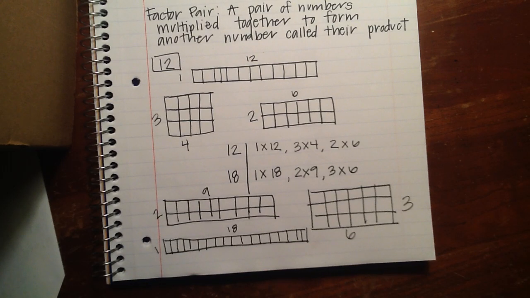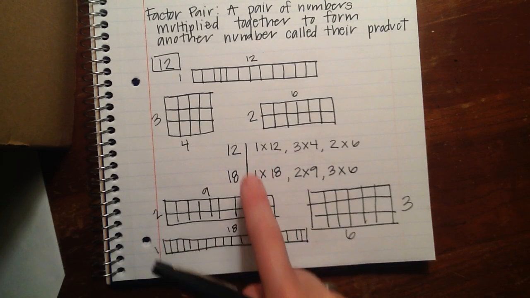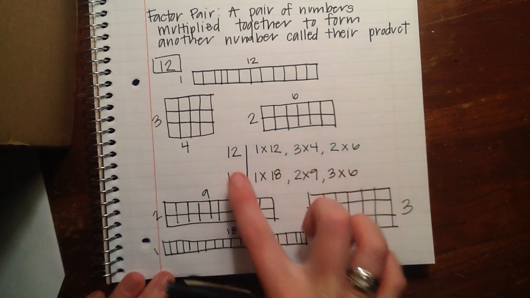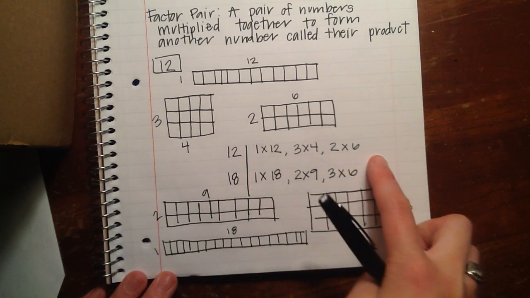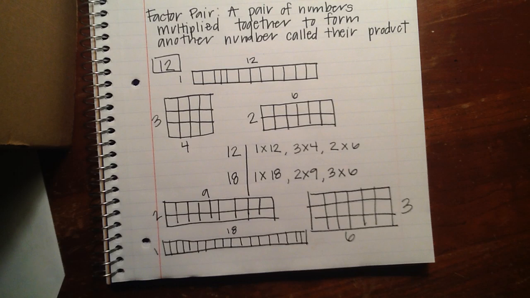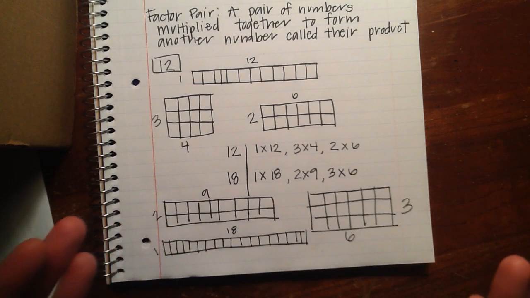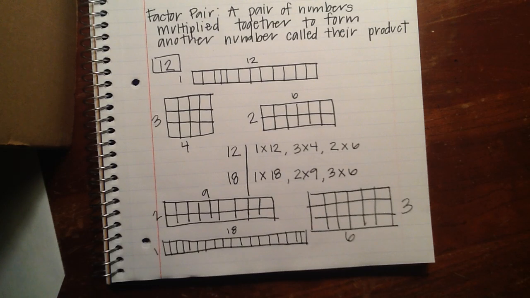Okay, so you see each one has 3 factor pairs. Well, it doesn't always work that way. Sometimes one number will have only 1 factor pair, and sometimes it could have 10 factor pairs. It could have a lot. So I want to show you one more, well, yes, we're going to keep it at that.